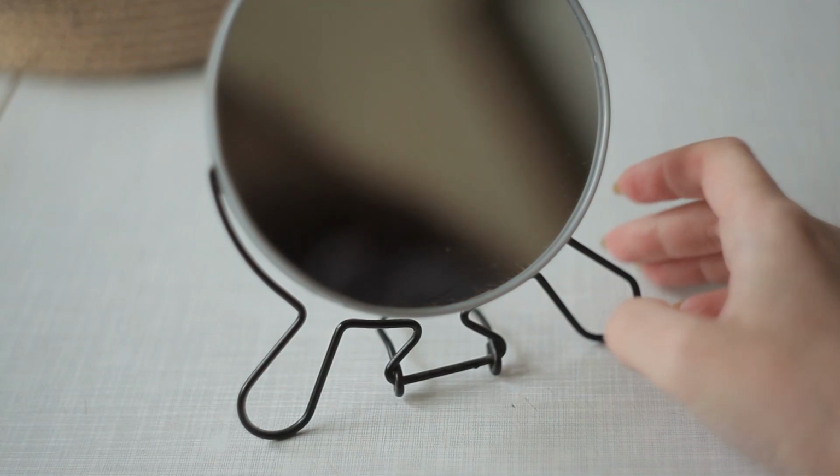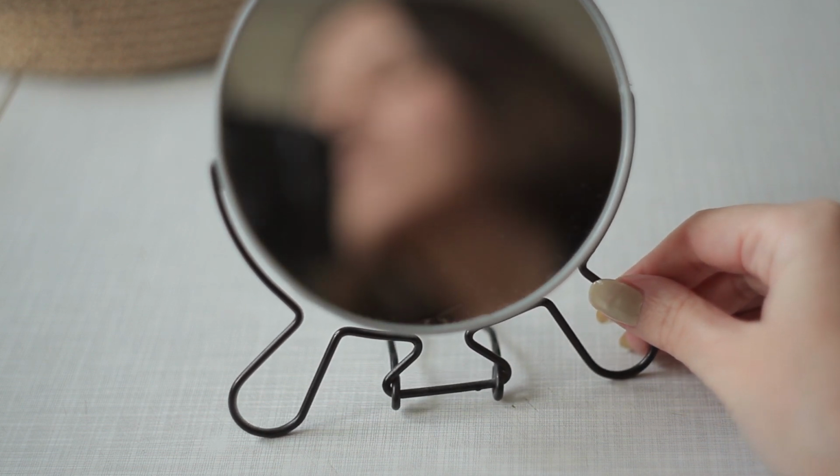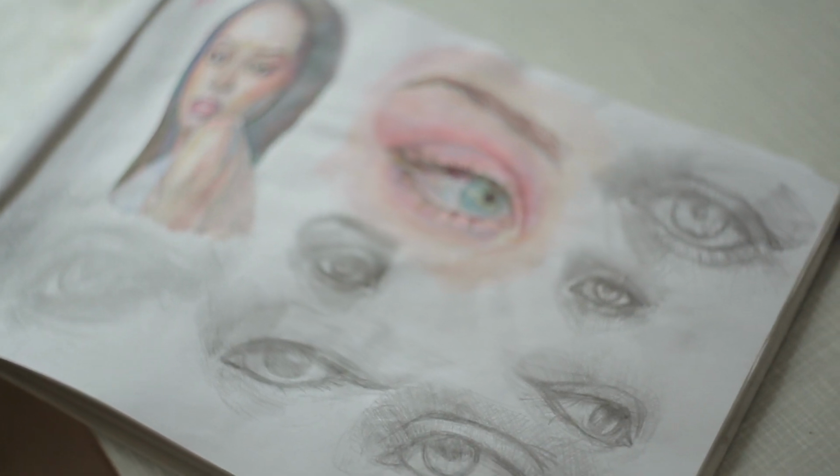It was the basic way to draw eyes, and after that the most important thing, you should take a mirror and draw your own eyes. So after that you should draw eyes of your relatives and friends. That's the best practice to understand how to draw eyes and draw really realistic and beautiful eyes.